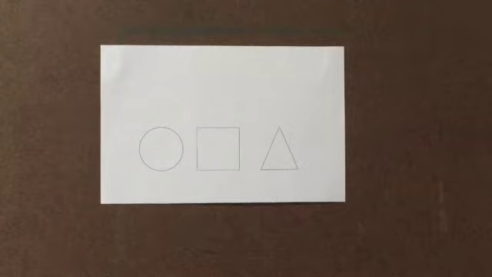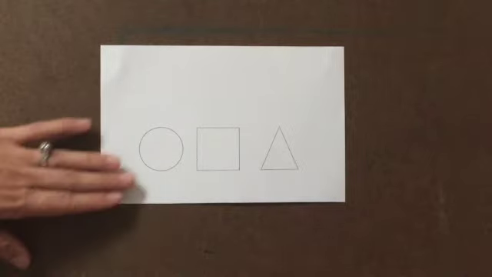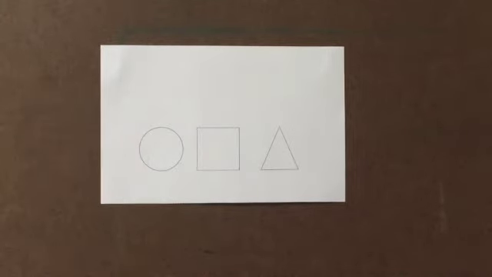For this project, we're going to start with a warm-up, and we're going to talk about how flat shapes like this can become three-dimensional shapes using the idea of perspective. To start with, this is a circle. So what's the difference when we draw a circle versus when we draw a round sphere? Hopefully the students have some ideas.